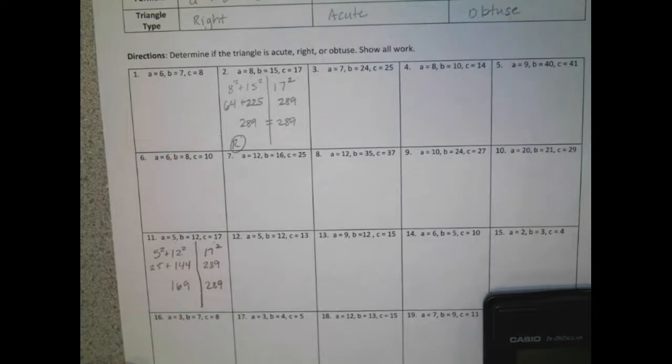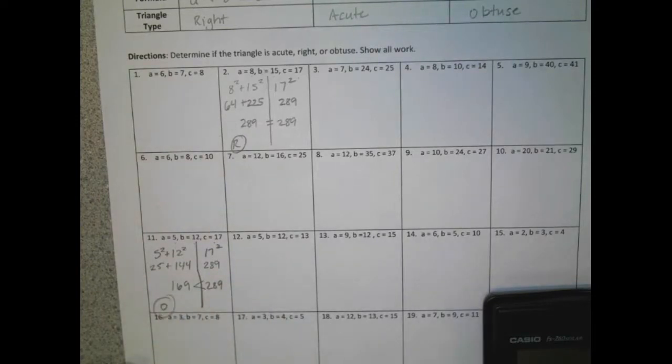Which direction is my less than greater? Is it less than or greater than? 169 is less than 289. What kind of triangle is this? Obtuse. Write an O. Circle it. You understand what to do now?